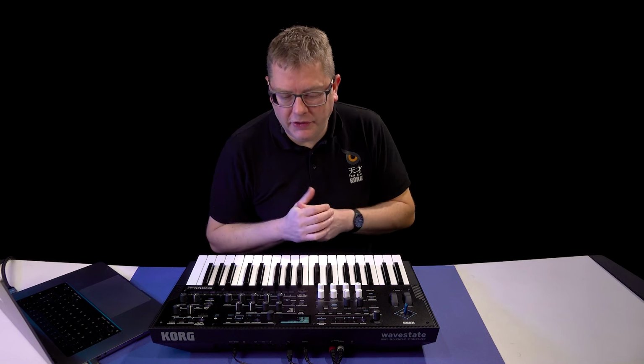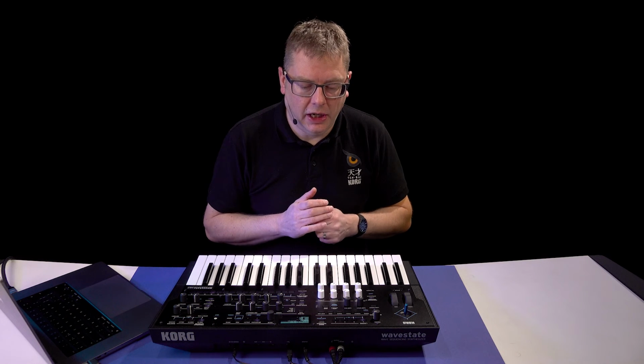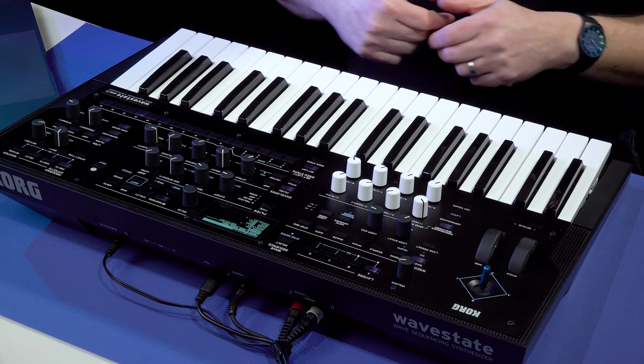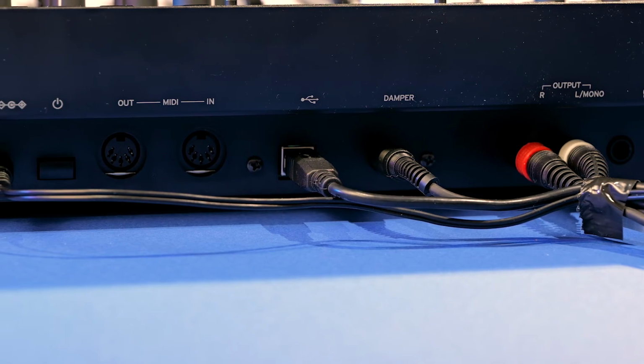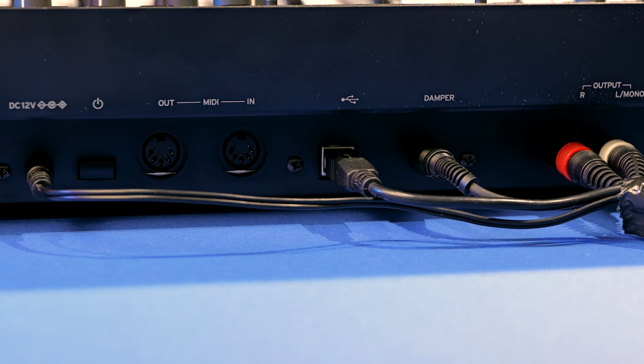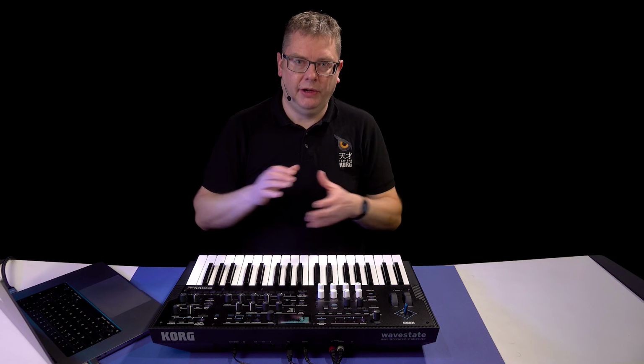So connection wise, we've already looked at the power and the audio connections and headphones, but you've also got USB, of course, and that's how we've got the editor connected. You've got a damper pedal input, so you can connect a sustain pedal if you want to, and you've got regular MIDI as well, so you can connect any kind of musical equipment, new or old, to your Wavestate.